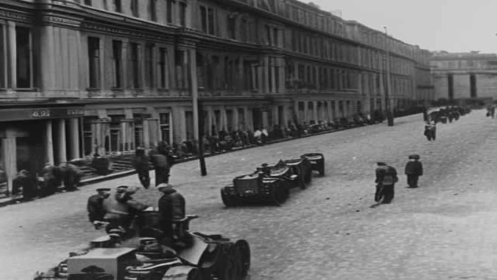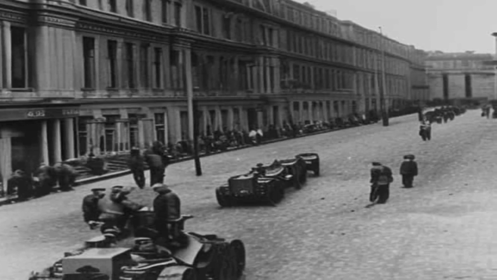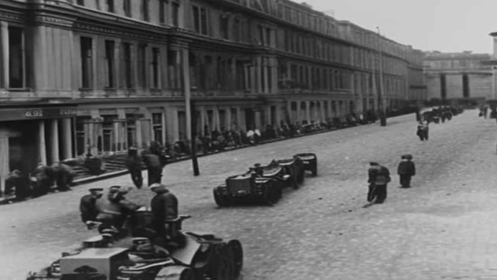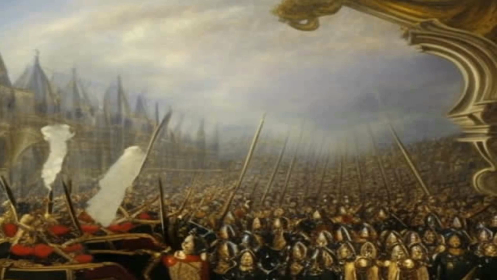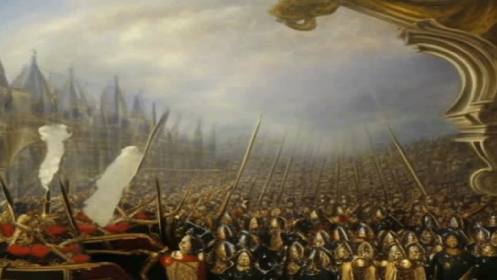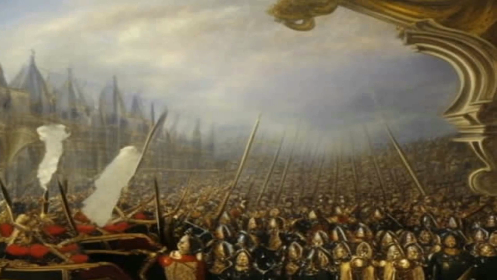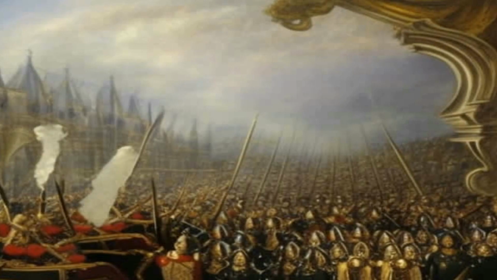In conclusion, the 100 Years' War was a long and complex conflict that had a significant impact on the history of both England and France. It was a war that was fought over the claim of the French throne by the English king, Edward III, and his descendants, as well as over control of territory in France. The war saw significant changes in military tactics.